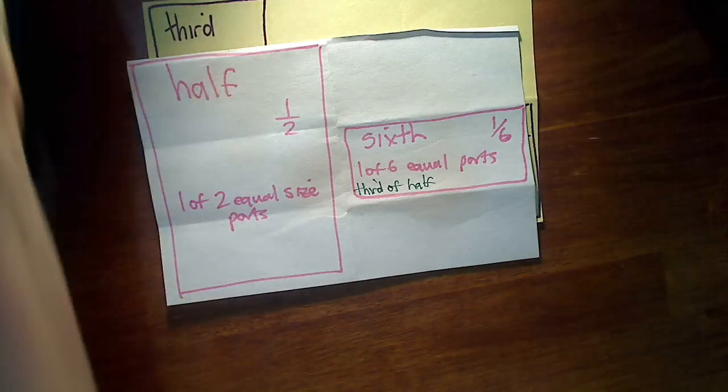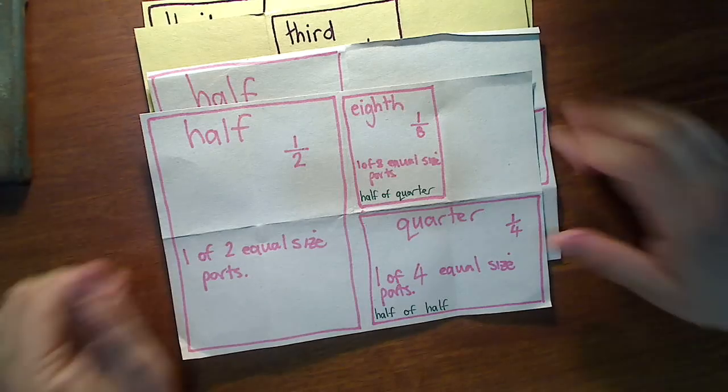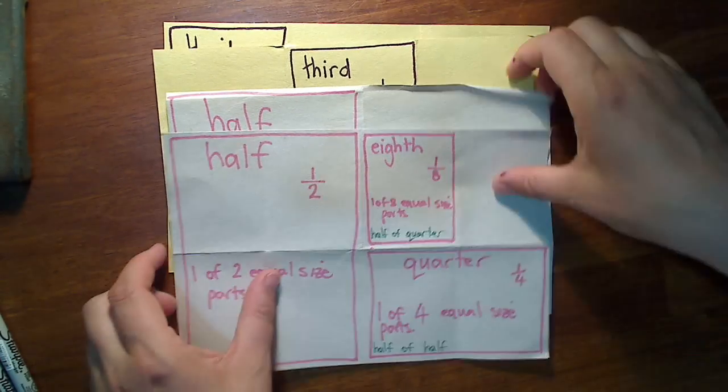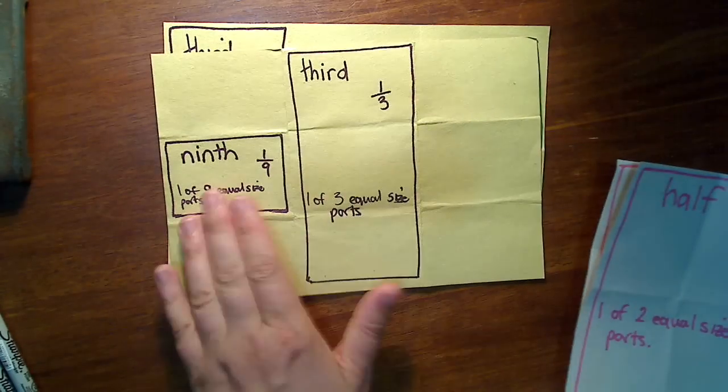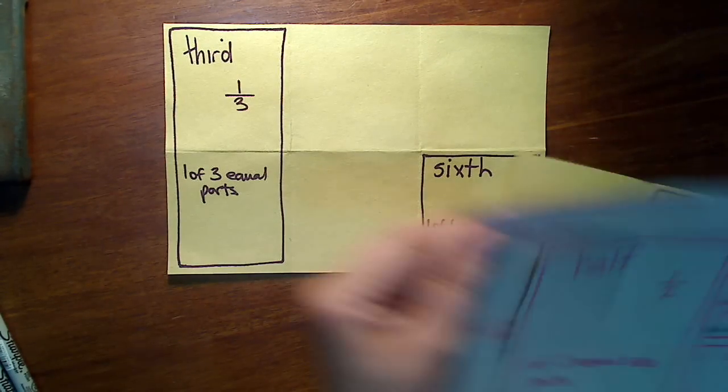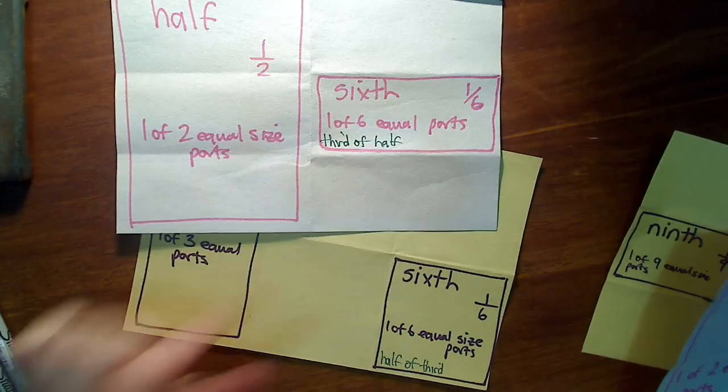So far what we've got is 2 sheets of the half family, 2 sheets of the third family. We've made halves, quarters and eighths, thirds and ninths, and we've made sixths 2 different ways.